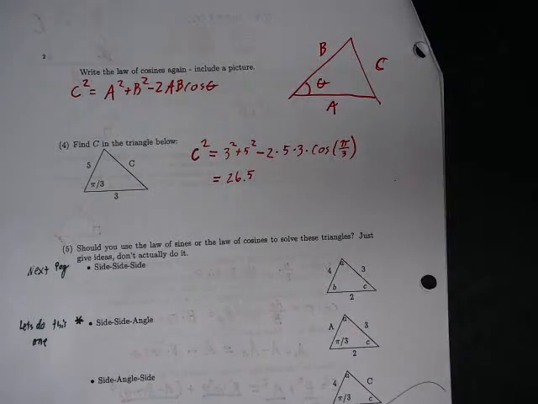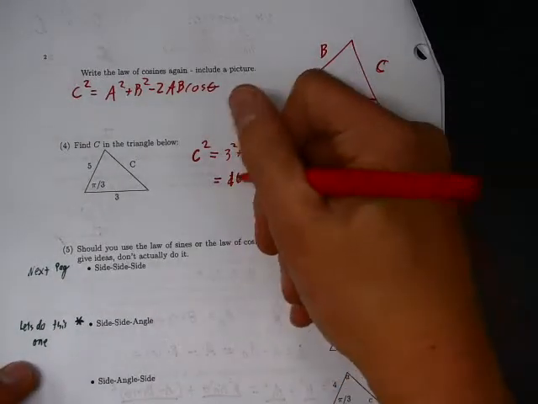Everyone getting 26.5? People getting other things? I think that it should be a whole number. So, 15. I hear a 15.